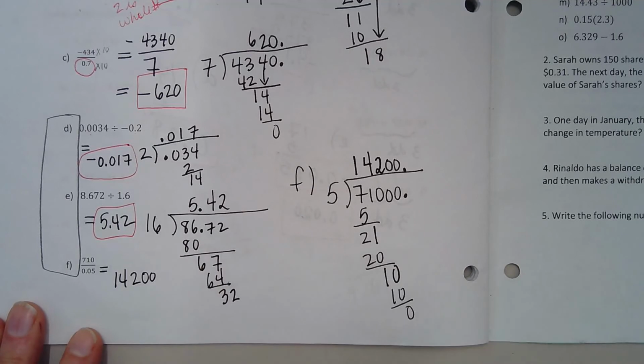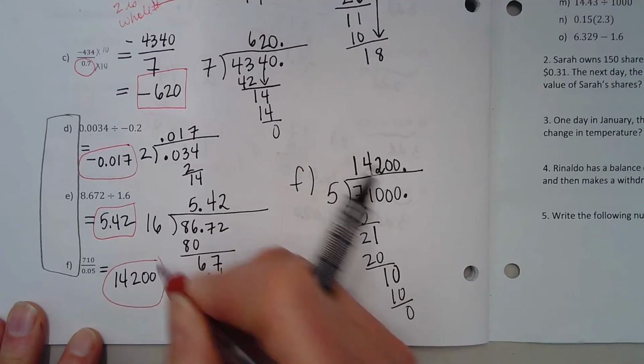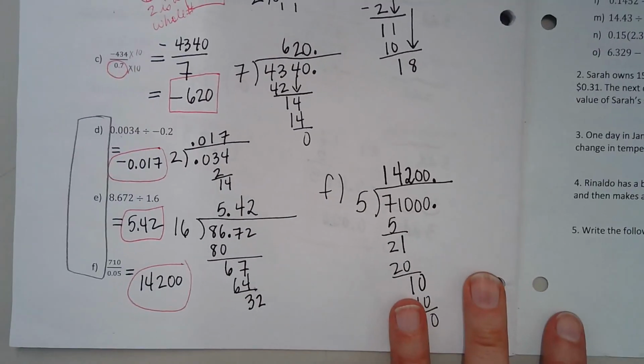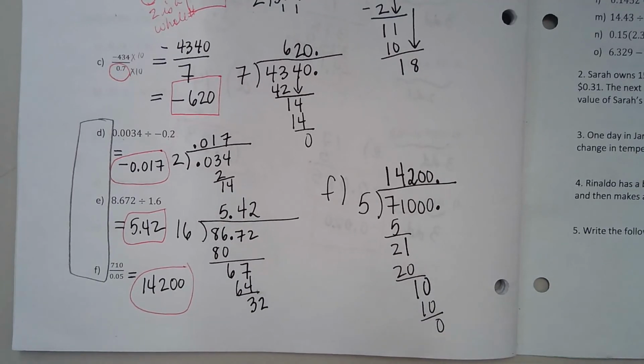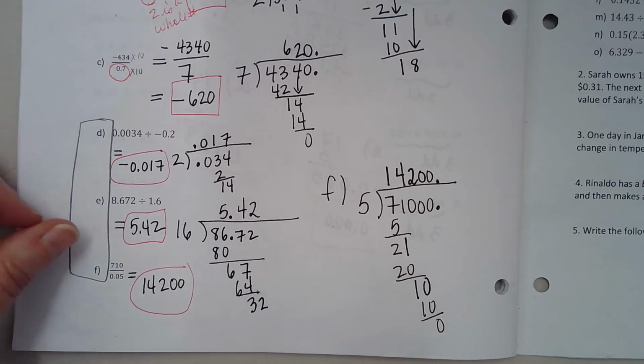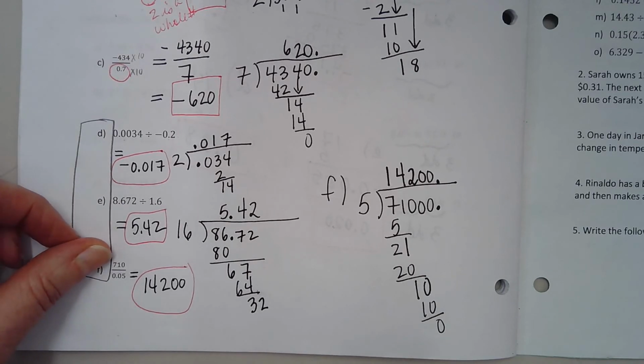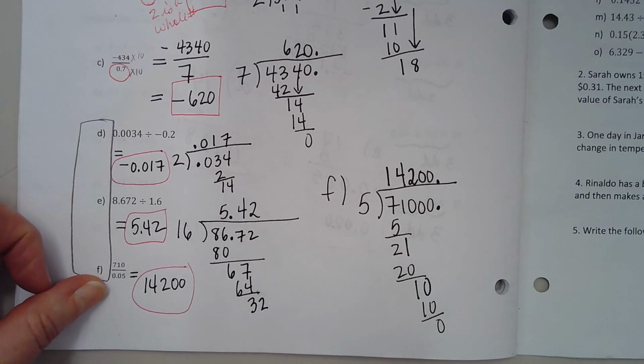Now, besides doing this long division and getting all caught up in that, I want you to look at something, because this becomes important when we start doing applications. 710 divided by 0.05. Your answer is 14,200. Does that make sense to you? No. Okay, that's good. I'm glad you said that. Why doesn't it make sense to you, Alex? Because it's less than 1. Yeah, it's just a small number. It's a super small number.